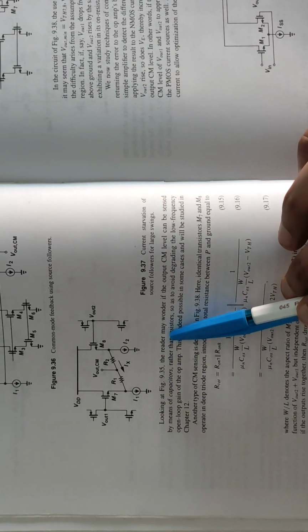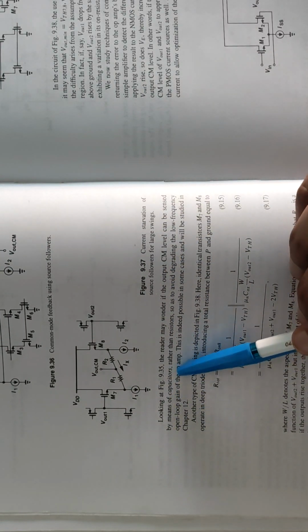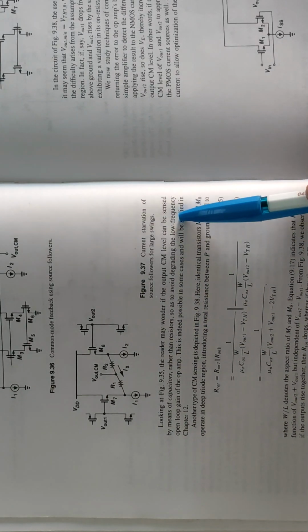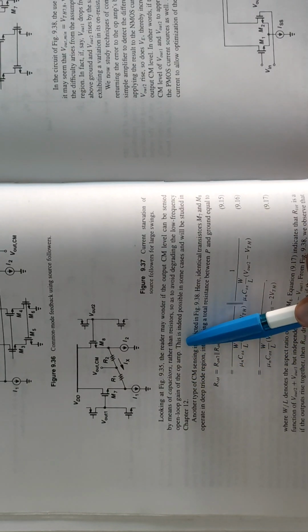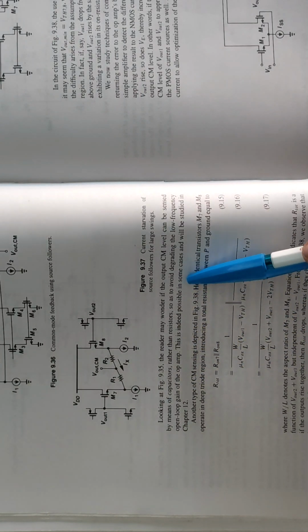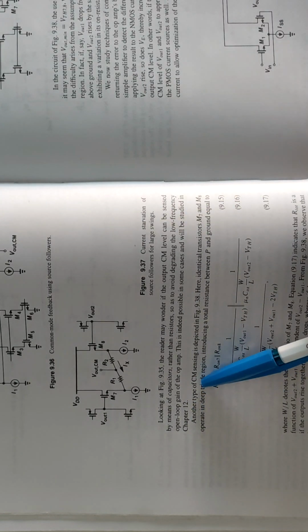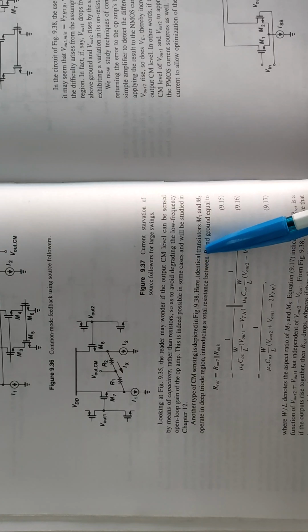Looking at the figure, the reader may wonder if the output CM level can be sensed by means of capacitors rather than resistors so as to avoid degrading the low frequency open loop gain of the op-amp. This is indeed possible in some cases and will be studied in a later chapter. Another type of CM sensing is depicted in the figure here.